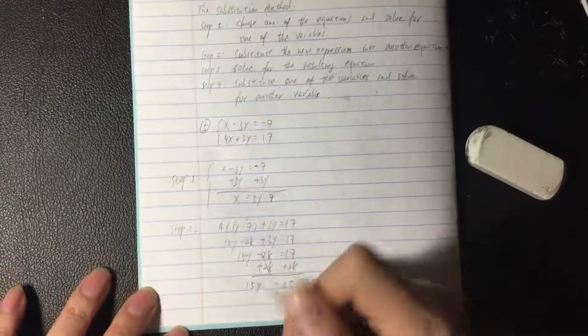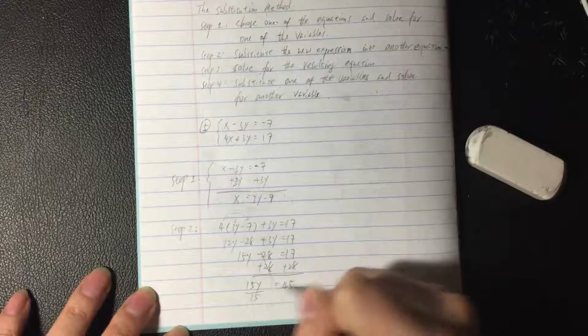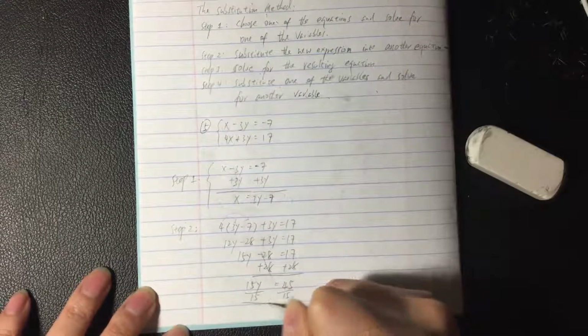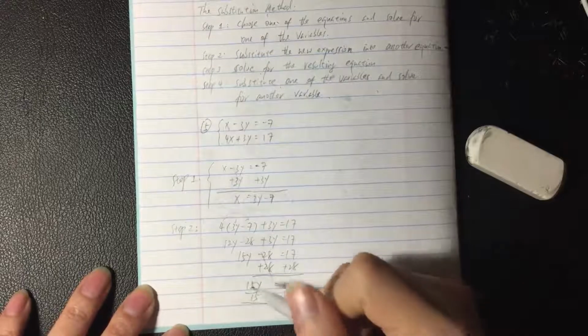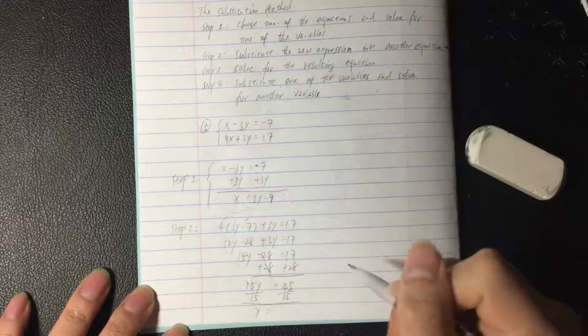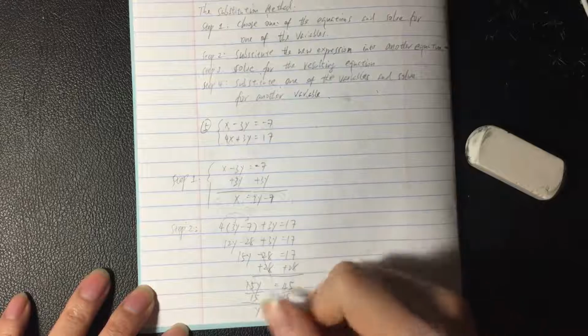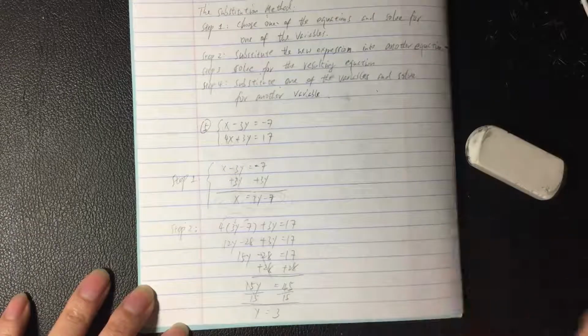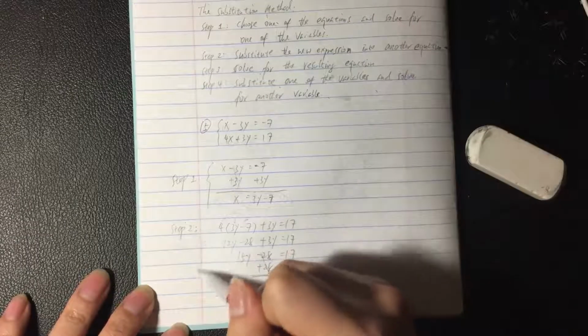In order to get y by itself, I divide both sides by 15. So I have on the left side, 15 on the top and the bottom get cancelled. I get y by itself. On the right side, 45 divided by 15 is 3. So y equals 3.